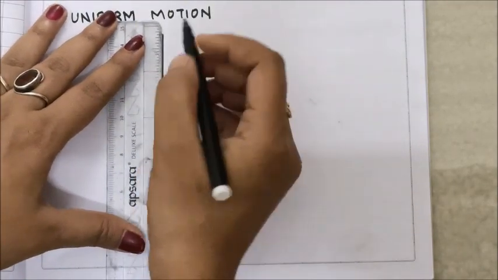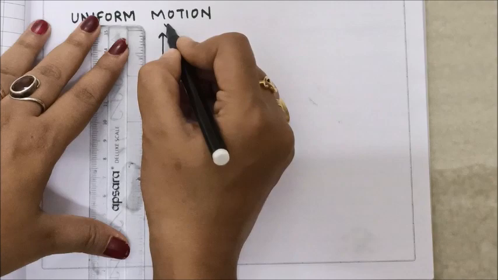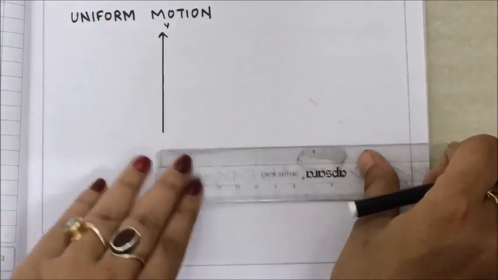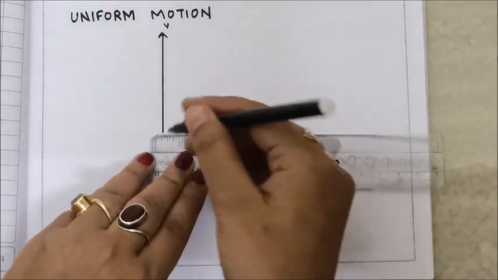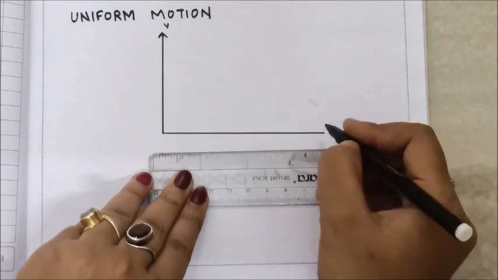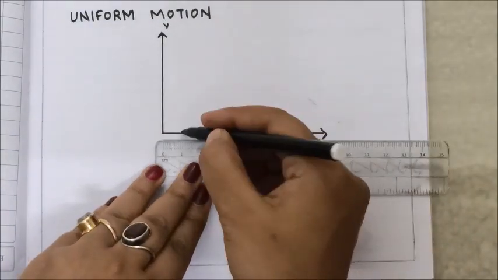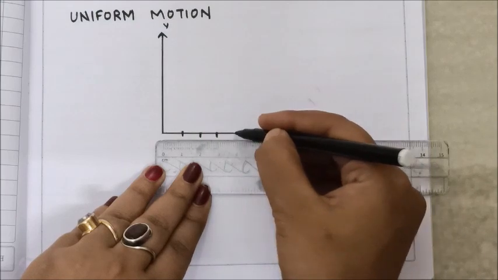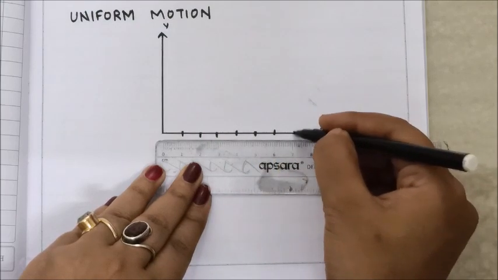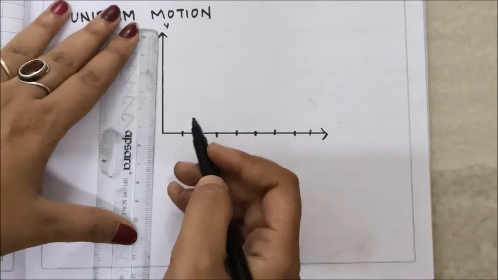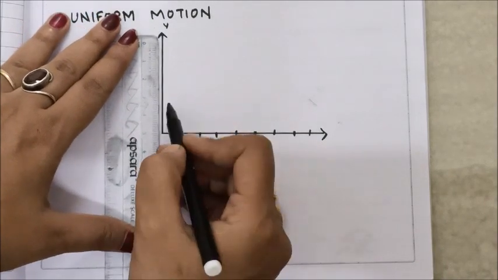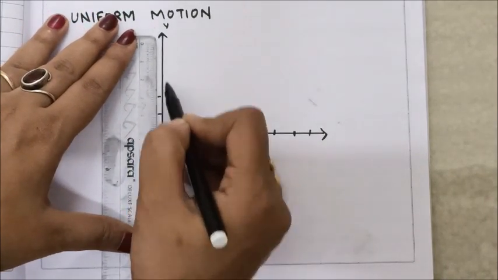We will make the y-axis, we will make the x-axis, one centimeter as a gap to mark the seconds, and 1 centimeter as a gap to mark the distance.